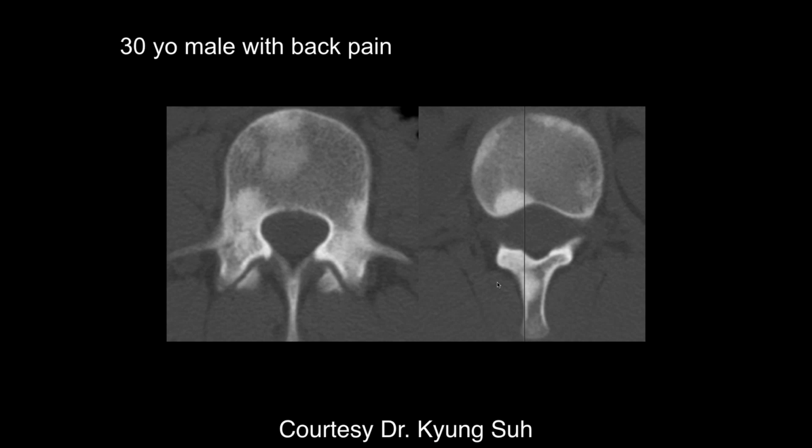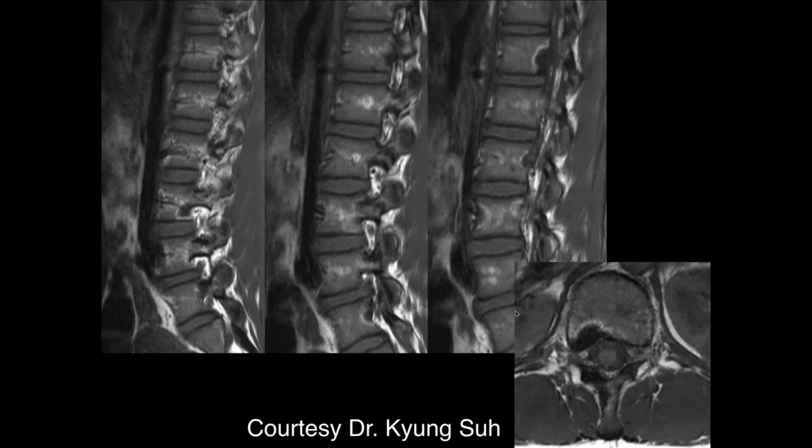Okay, 30-year-old male with back pain. I see multiple ill-defined sclerotic lesions of the vertebrae. It's all over the place, yeah. And it's dark on T1. Do we have T2? Okay, is it that one, the posterior thing? Okay.